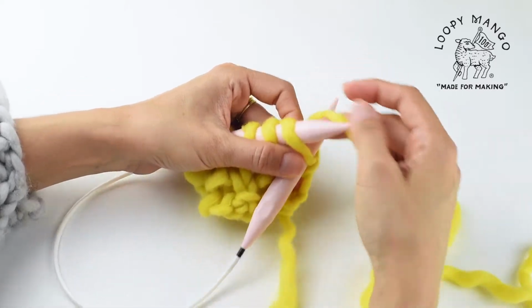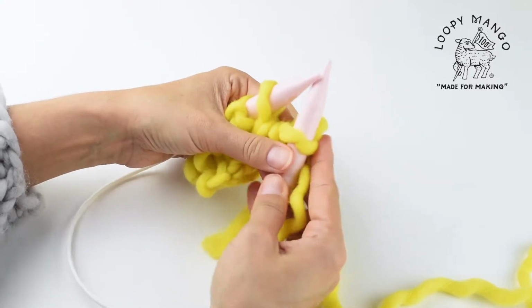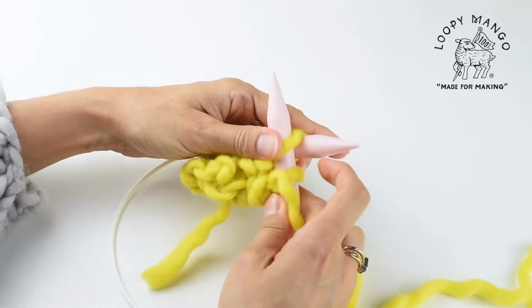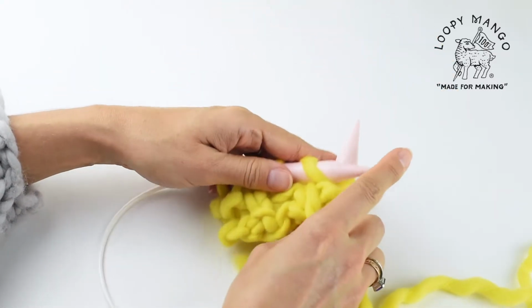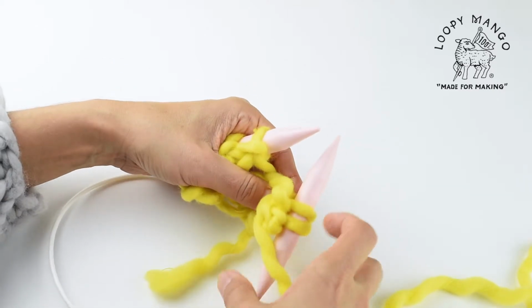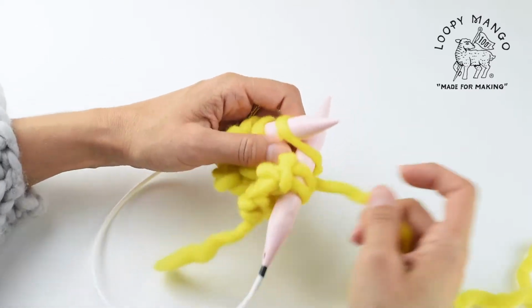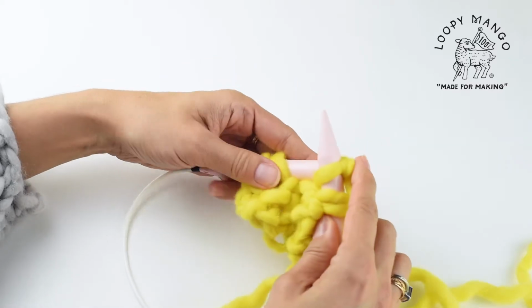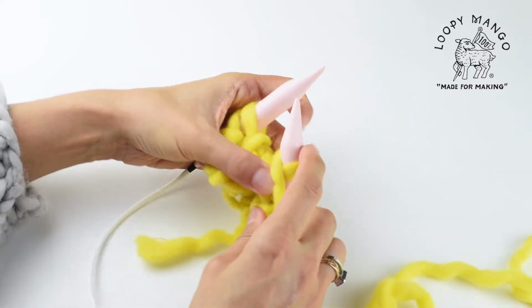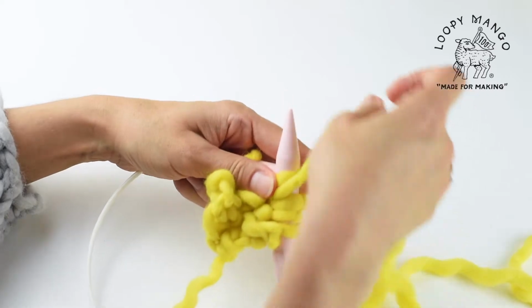So again, that's a purl, so we're going to knit it. The next one is a knit. We're going to purl. This is a purl. We're going to knit that stitch. And then we just keep alternating.